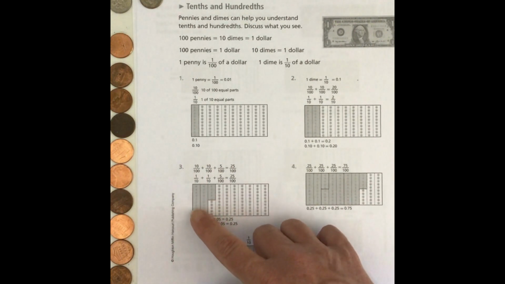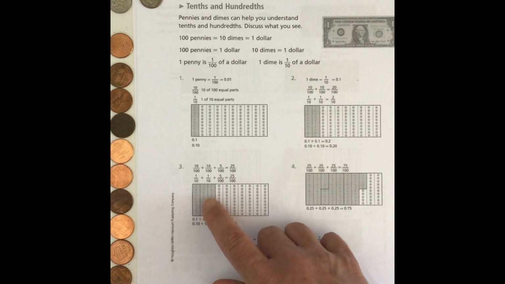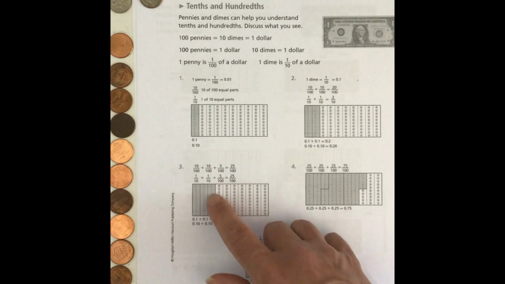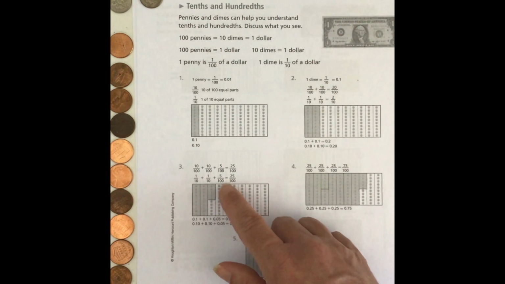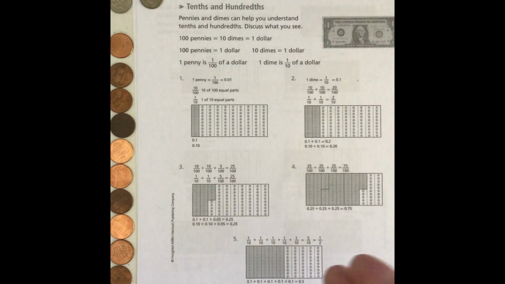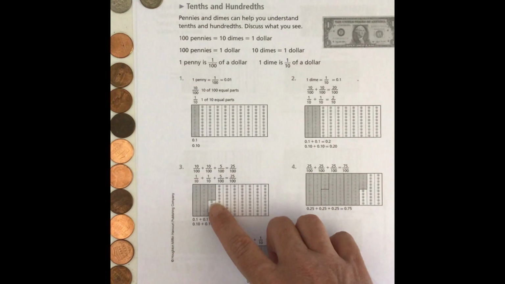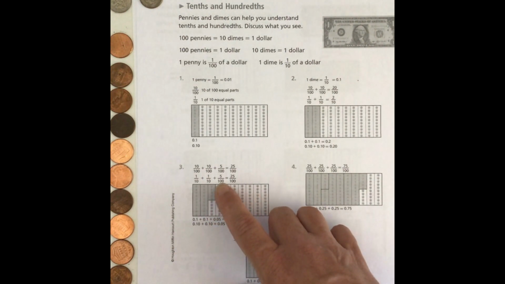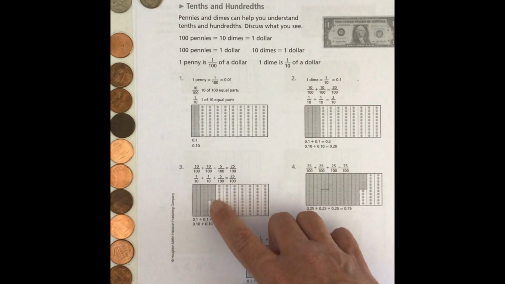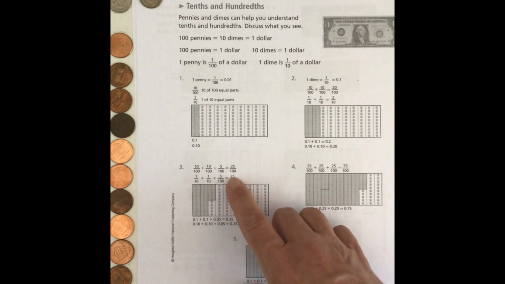Or you could do it 1 dime and 1 dime, but this isn't equal to a dime, and we can't use nickels because we don't have fifths. We only have tenths and hundredths. So when we think in money, we just think pennies and dimes, for decimal places anyway. So we've got 1 dime and 1 dime, and then we have to add 5 pennies. So all in all, you can see that also equals 25 hundredths.